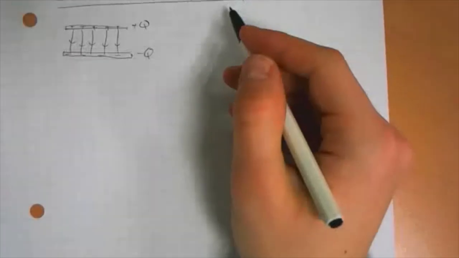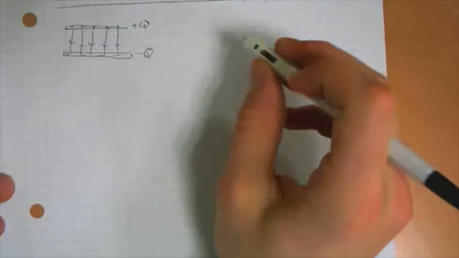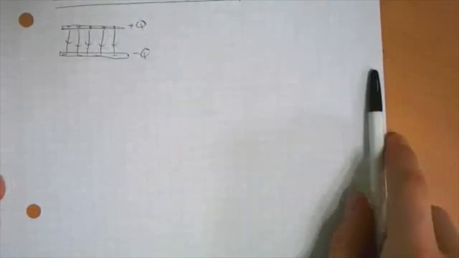Now, in order to do this, it's useful to define a charge per unit area. Our capacitor is two plates.